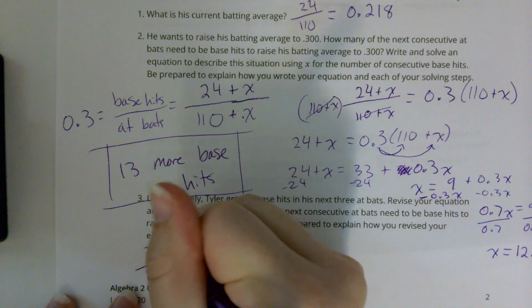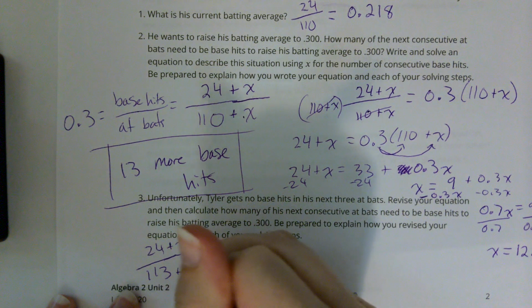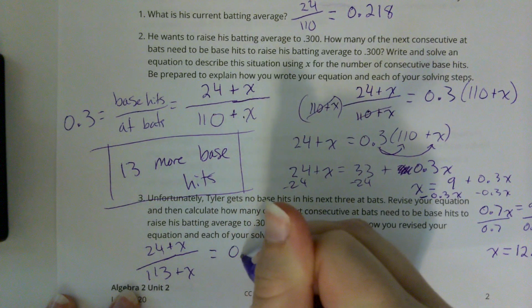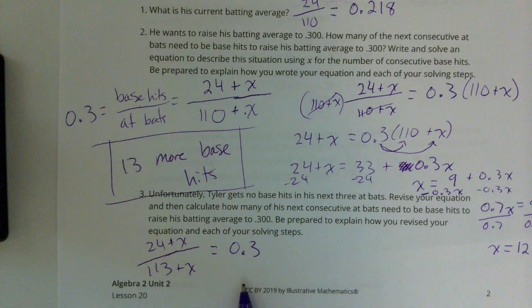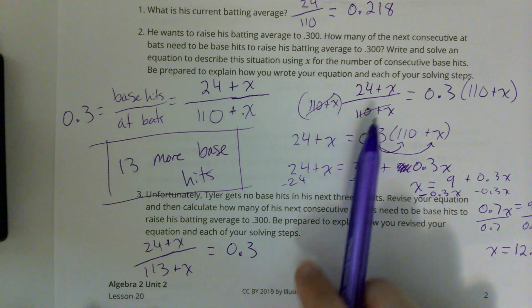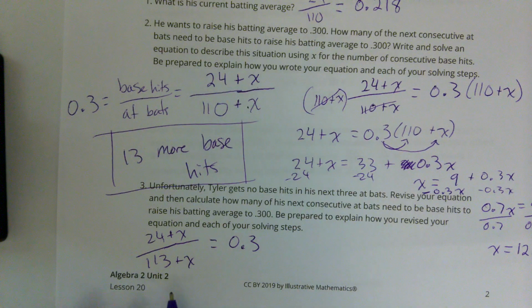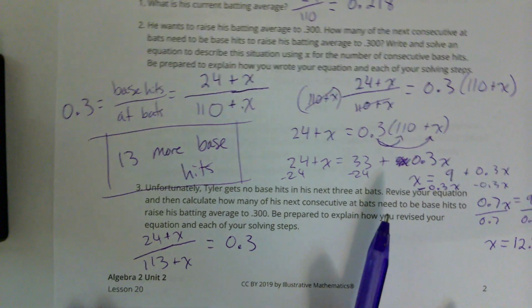So basically we just have the same equation, but with the 113 on the bottom instead of 110, and we just have to solve that if it equals .3. So go ahead and try to solve that on your own. Just go through the same process we did here. So I would really like you to pause and try to solve this on your own, and then you can resume the video when you think you've gotten the answer.